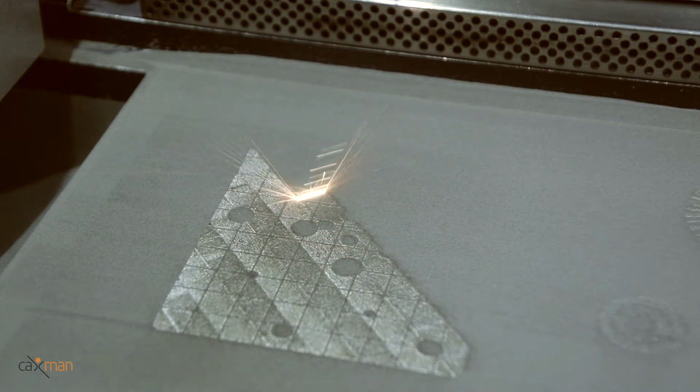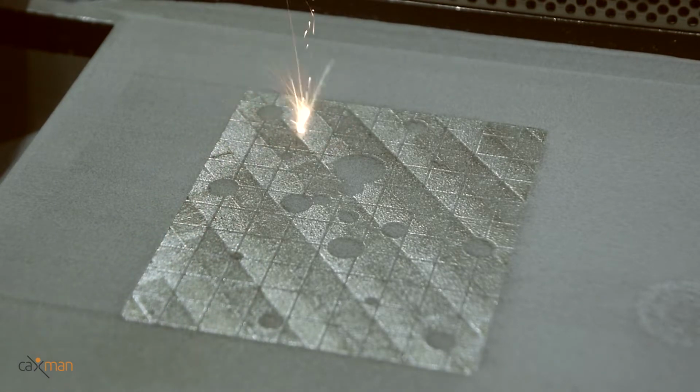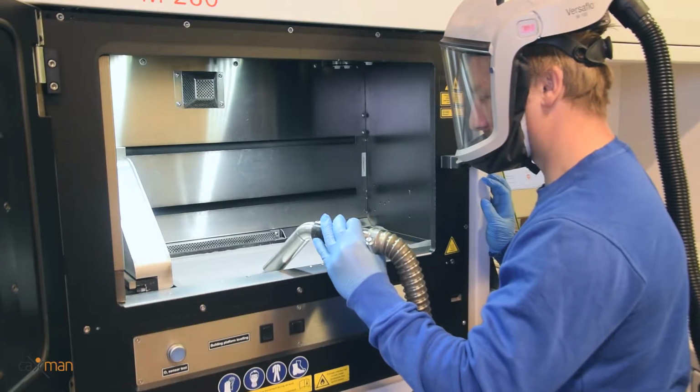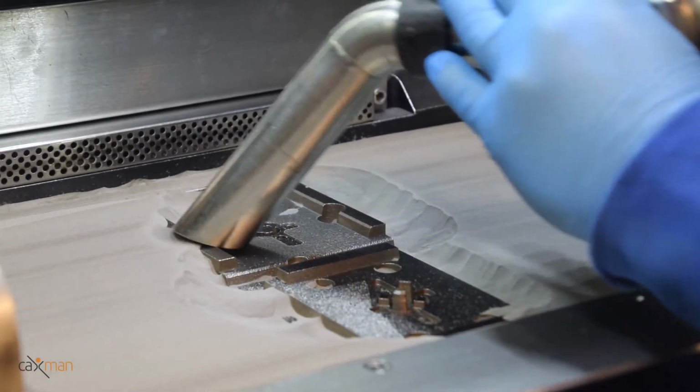In 3D printing, the metal powder is melted by the laser. In this case, a high-performance steel alloy is used. The powder that was not melted is then removed and the required part is obtained.